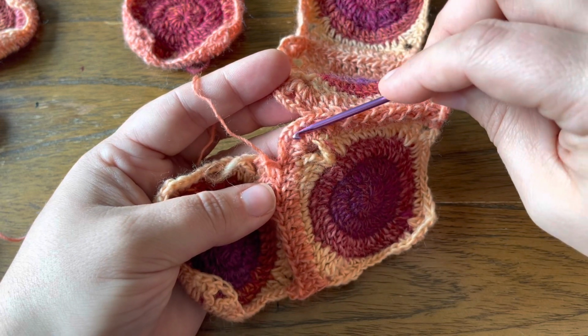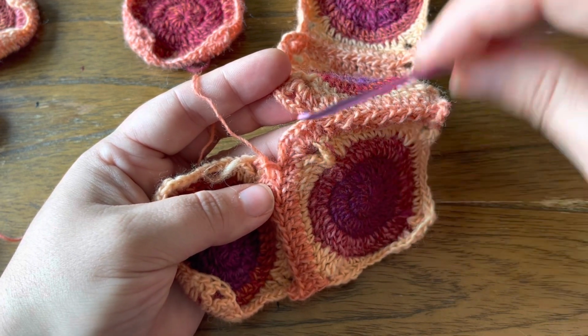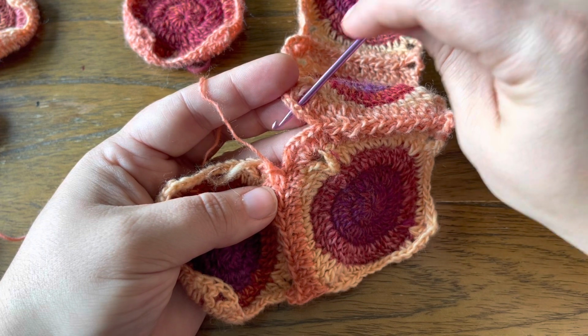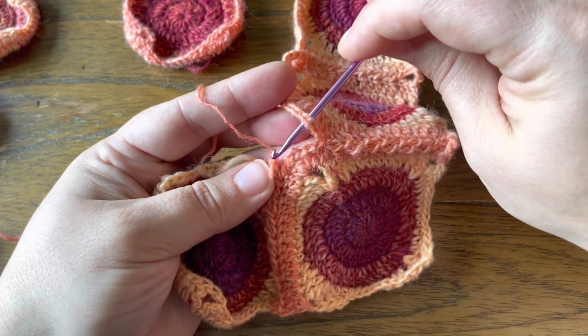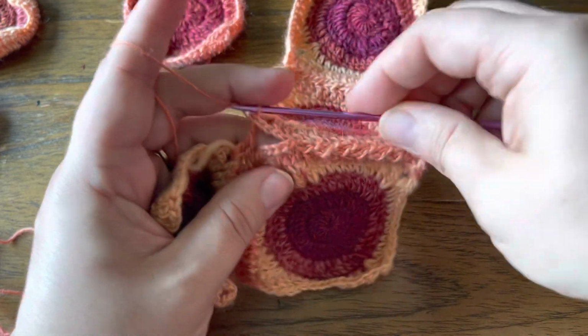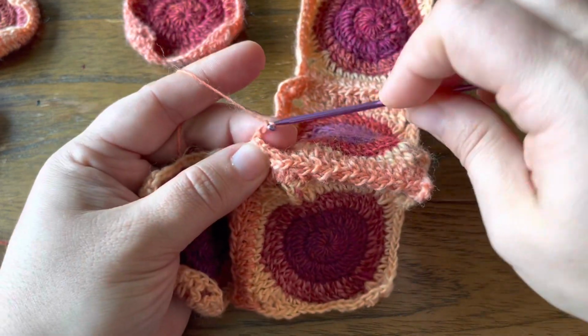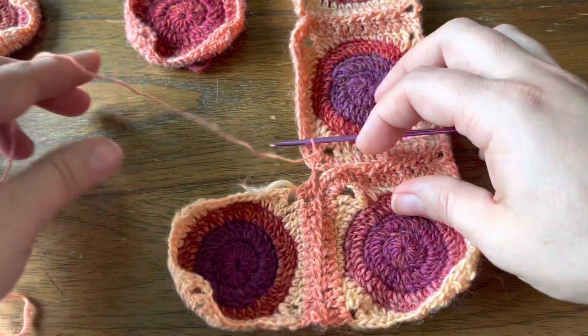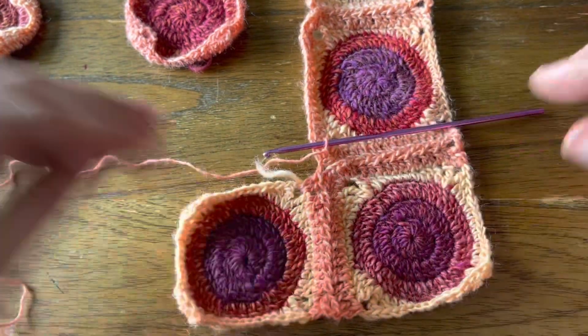So I'm going to ignore this corner chain space completely. I'm going to pick up this one here, go from front to back through that chain space, and then grab my loop and PLT. Pull the loop and then make 2 chains.